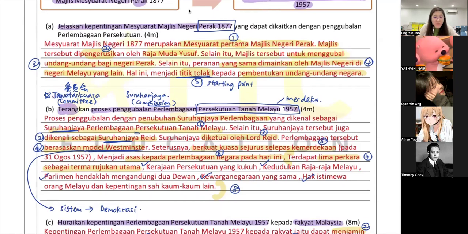The only difference here is the commission. Suruhanjaya is very specific with the mission. Example, look at this one. Terangkan, they're asking you to explain how we create our undang-undang when we achieved Merdeka in 1957. So this is related to Form 4, Chapter 9, if I'm not mistaken. You still remember, we formed a Suruhanjaya Perlembagaan. And the name is called Suruhanjaya Perlembagaan Persekutuan Tanah Melayu.